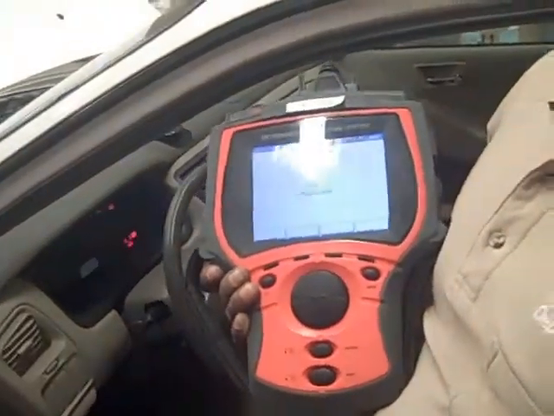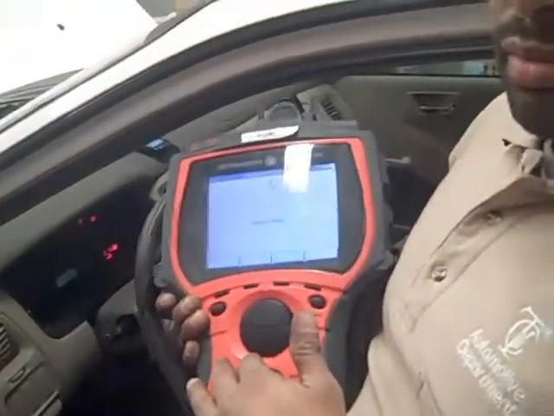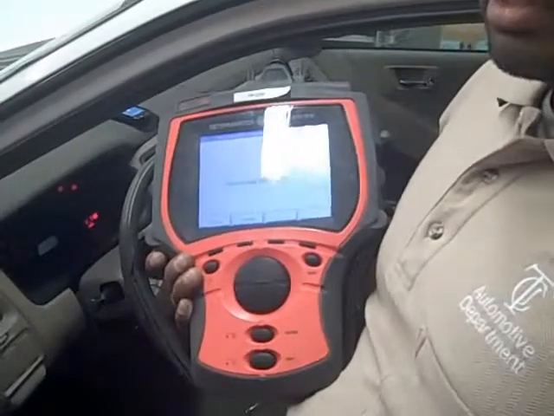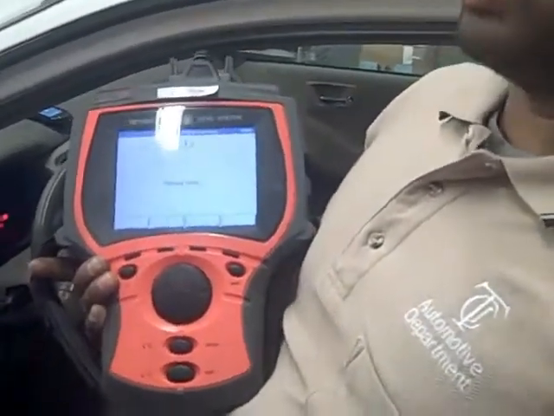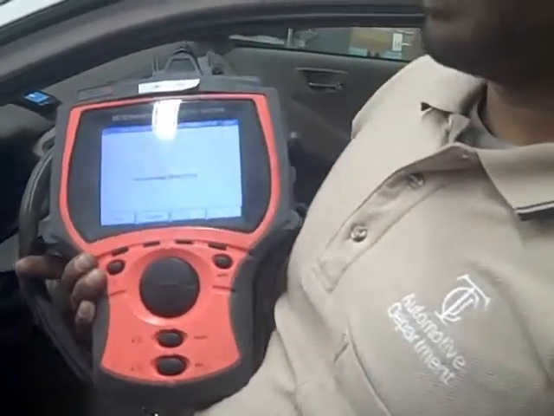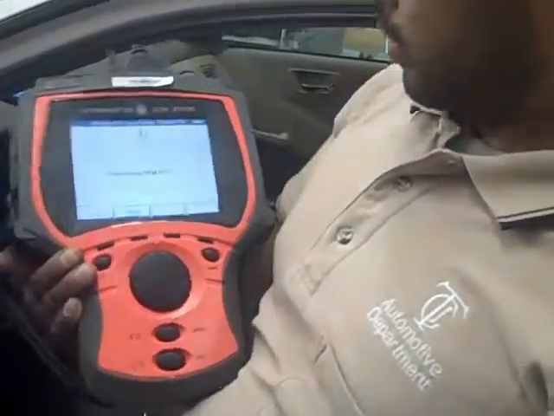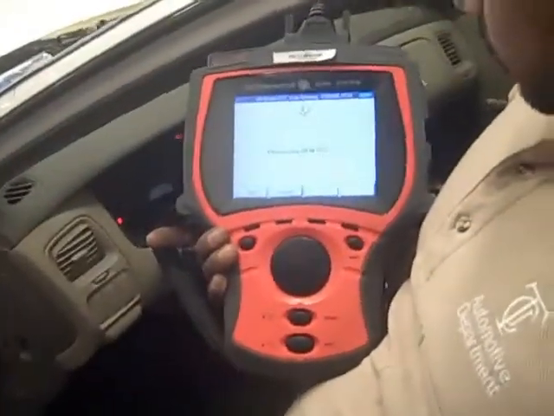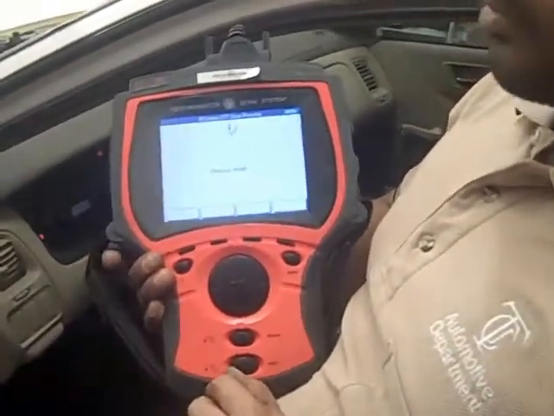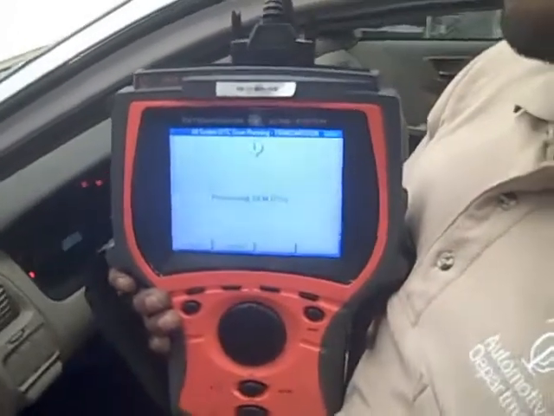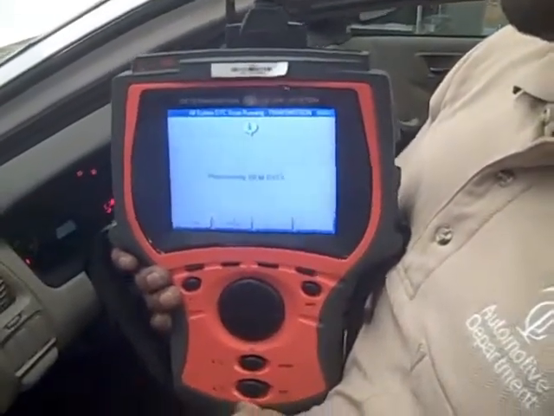You have to write down the codes. You get points for doing just this. Just scanning the codes, you get points. So I would do it every time you hook up the scan tool. Not on the same car 10 times in the same night. Okay? That wouldn't make any sense, right? So it's processing OEM DTCs right now. If you hook up the car more than once and it's pulling different codes, you count that, right?